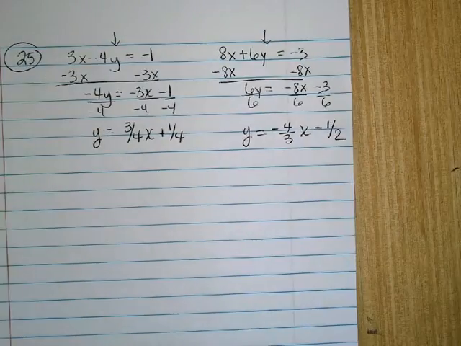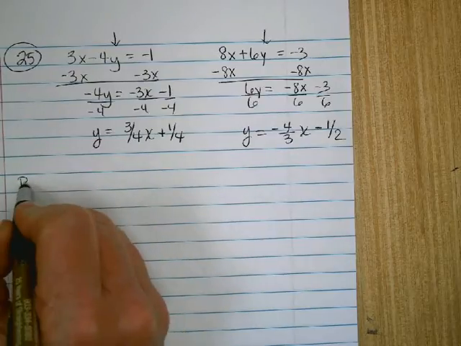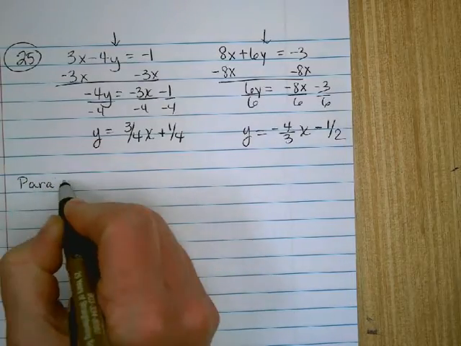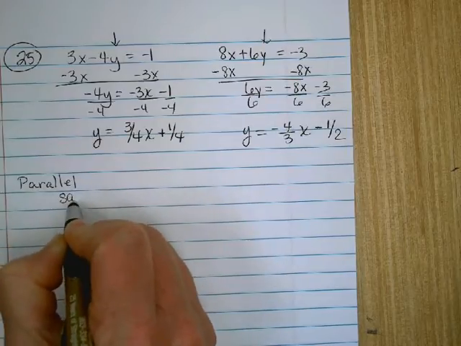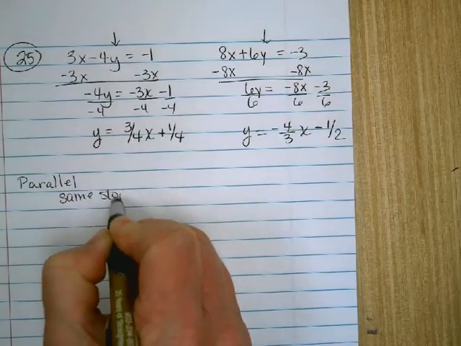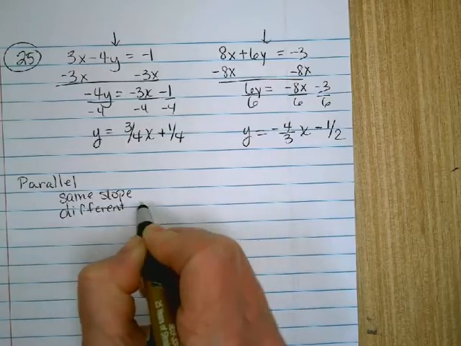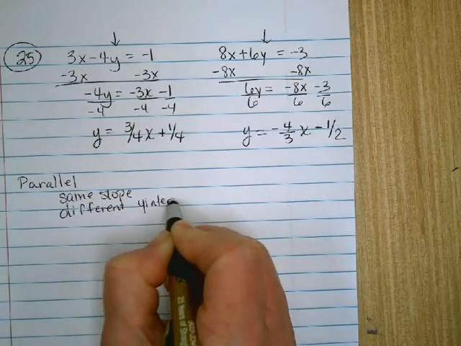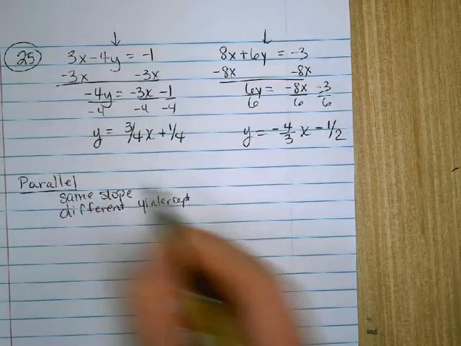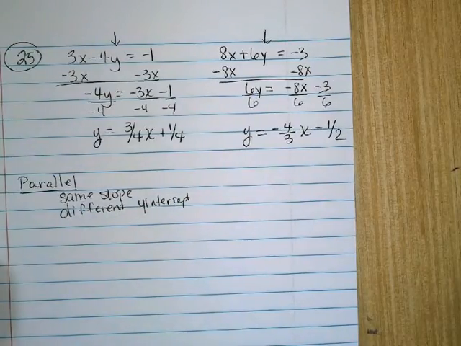Do you know if they're parallel, perpendicular, or neither? What do you look for? Tell me about parallel. Same slope, but they also have to have different y-intercepts. So are they parallel?